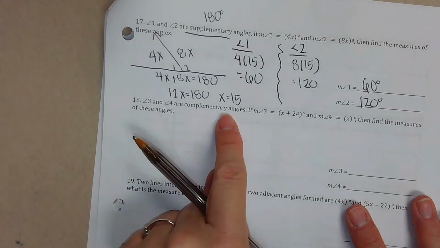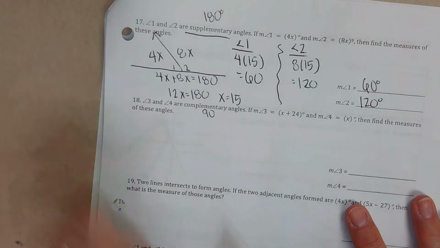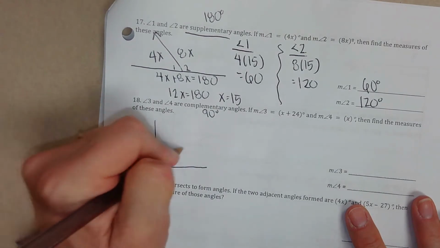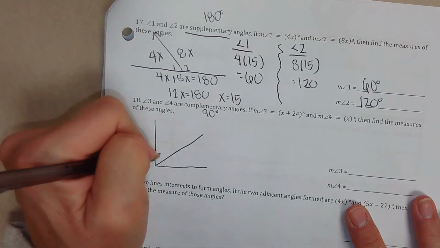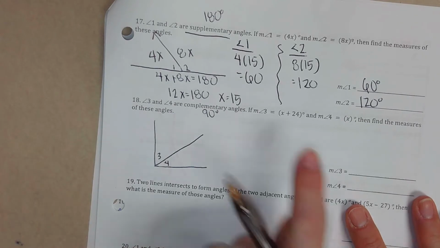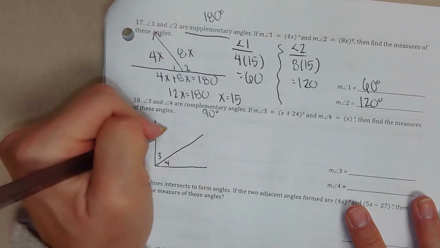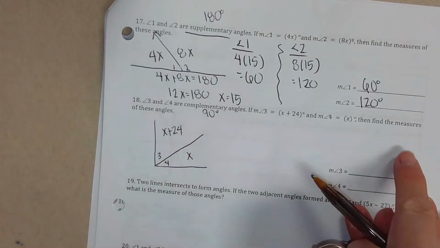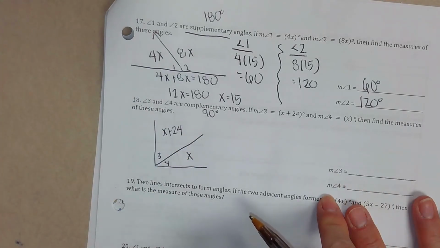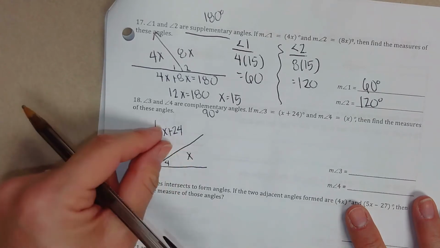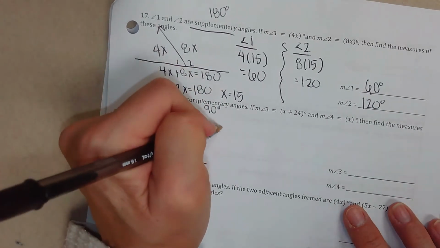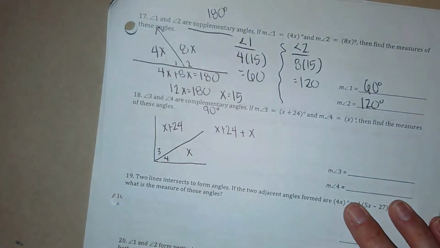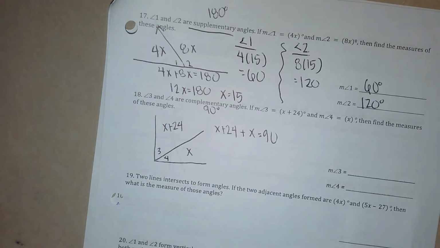All right, angle 3 and 4 are complementary angles, meaning they add to 90 degrees. So I'm going to just draw a diagram, and here's angle 3, here's angle 4. The measure of angle 3 equals x plus 24, and the measure of angle 4 equals x. And find the measures of angles 3 and 4. Again, I'm going to use my angle addition postulate.